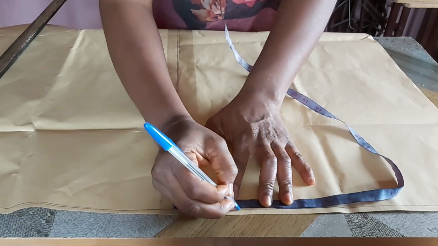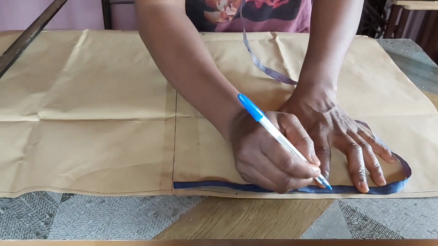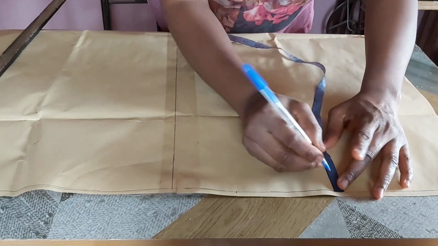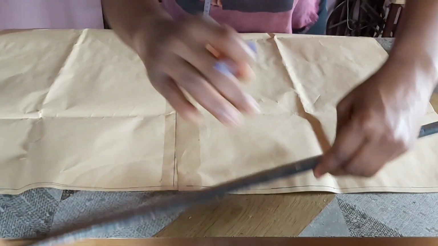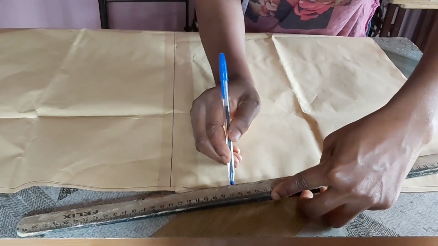Then I'm going to mark it, and I will go ahead and take my shoulder measurement divided by 2. I will mark it. Then from the shoulder measurement point, I'm going to come down by 1 inch for the shoulder slope. I will mark it. Then I'm going to connect it to the neck width.